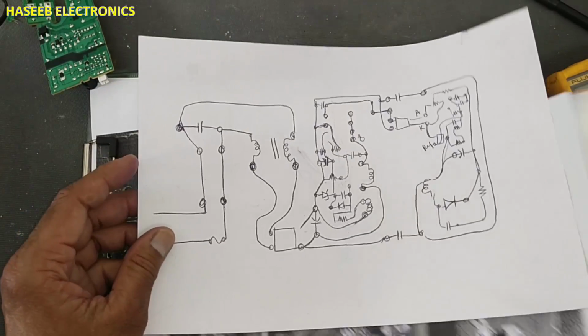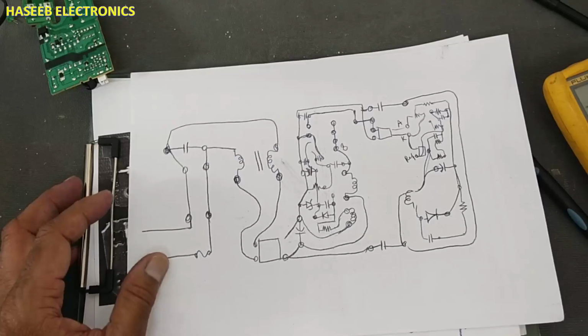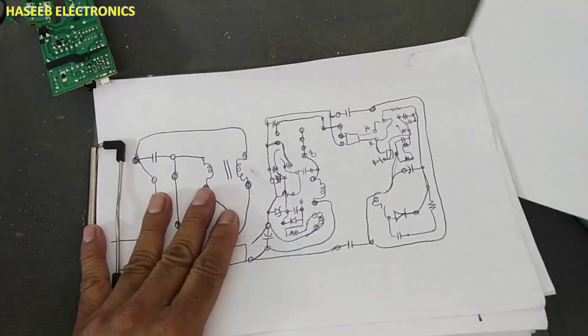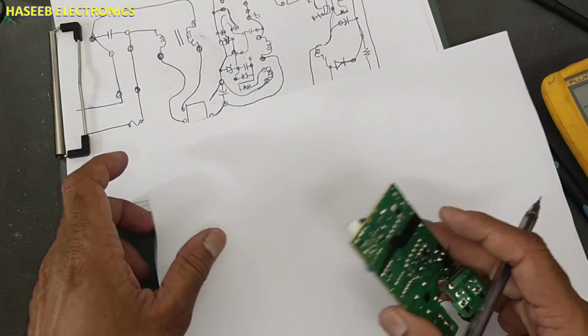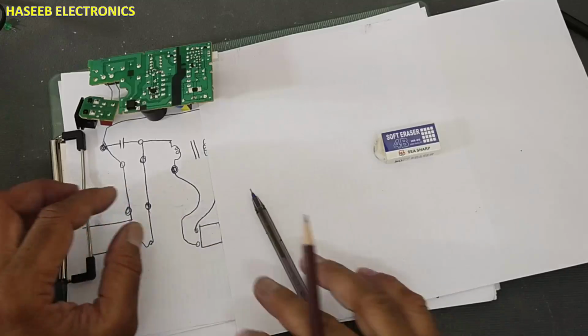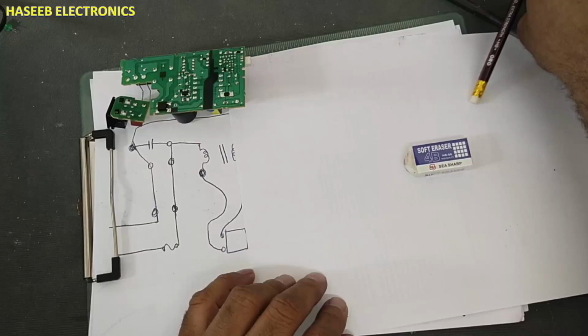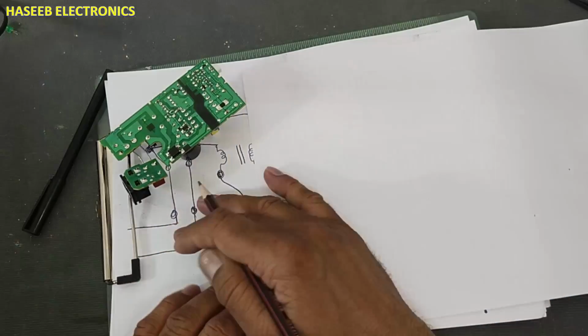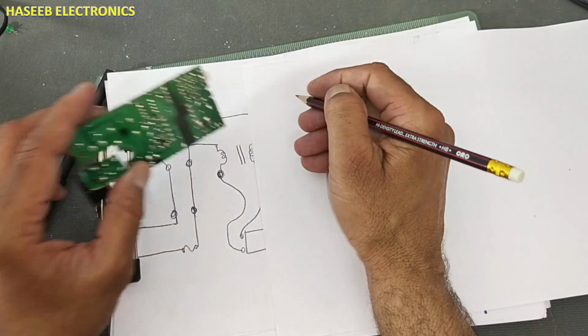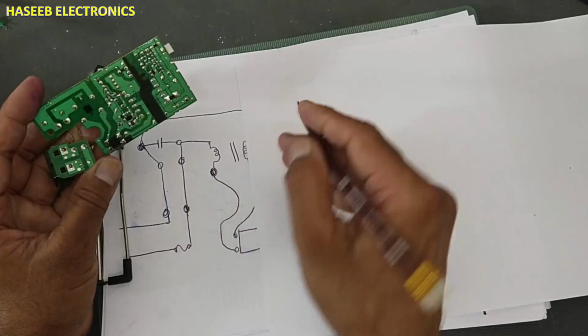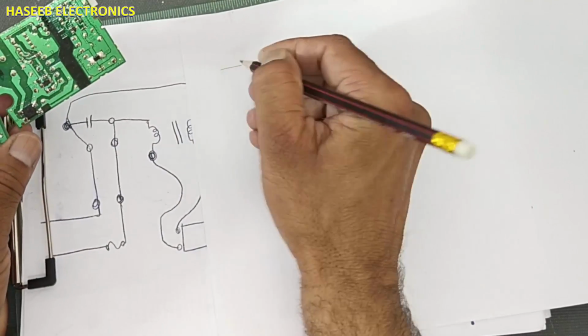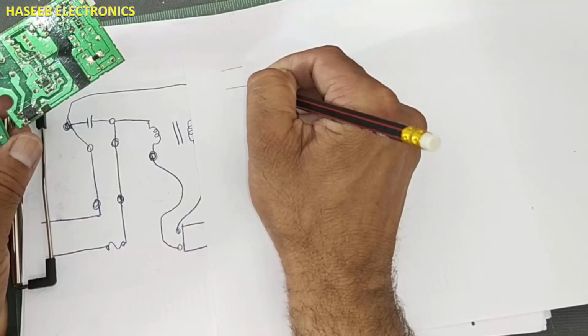Yes, now we have some good idea about the circuit. Now we can redraw it. Now we need a lead pencil and eraser. Now we can make a simplified diagram from this schematic, this layout. This is our input terminal. Place it here. Input terminal.